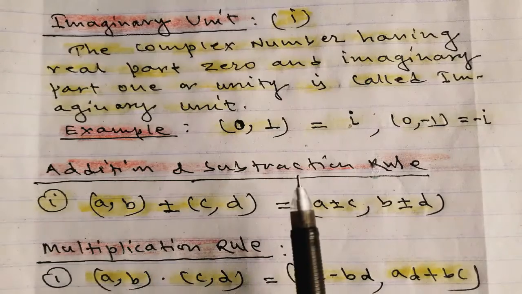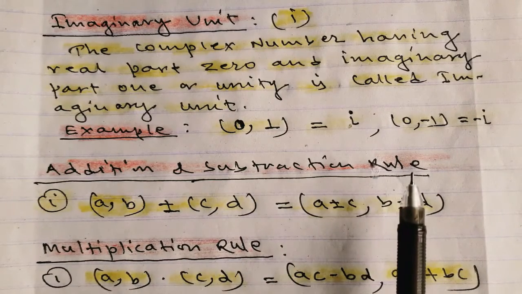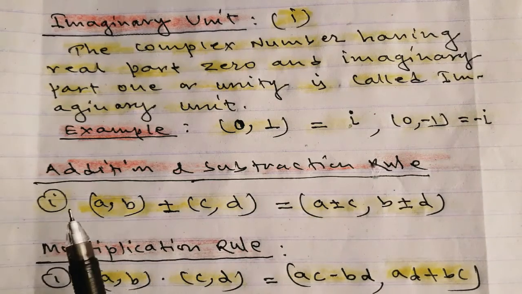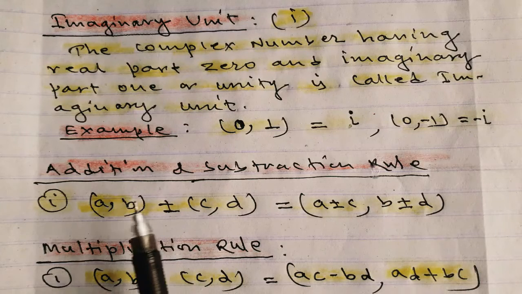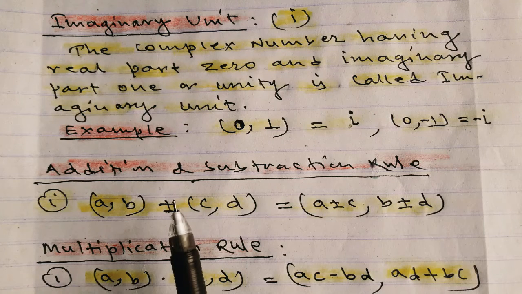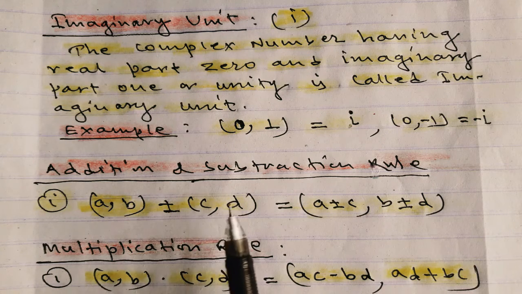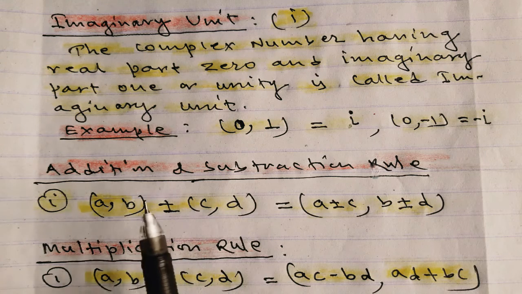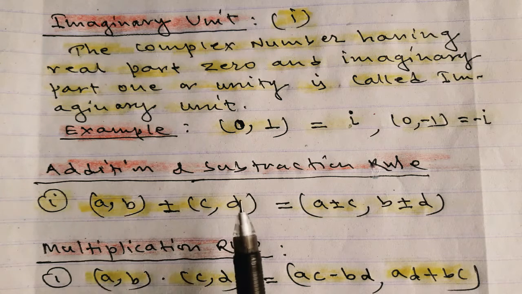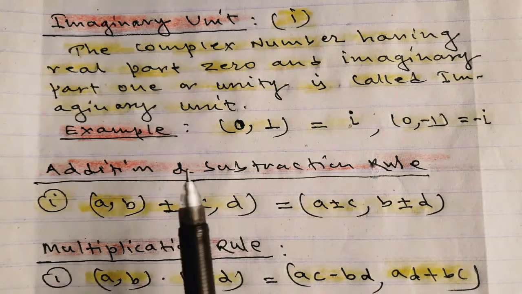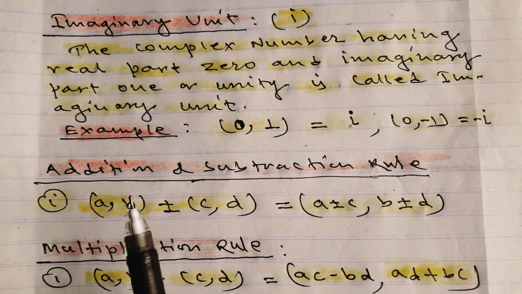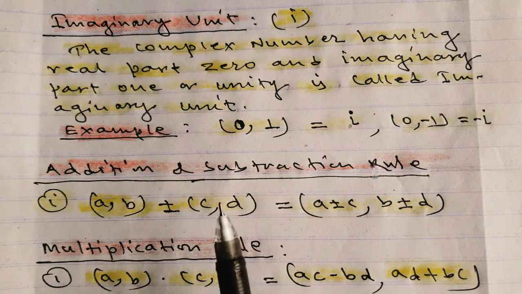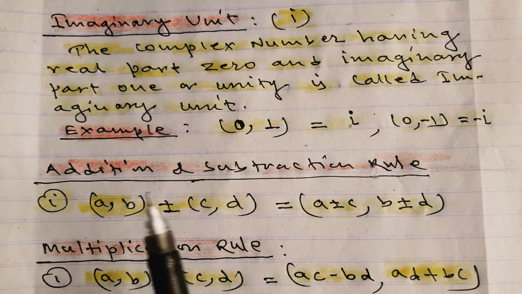Now let's learn the addition and subtraction rule of complex number. A comma B, the first complex number, plus C comma D, the second complex number. A comma B minus C comma D. That means when we add any two complex number or when we subtract any two complex number, then we follow the same rule. So the sum of A comma B and the second complex number C comma D will be A plus C comma B plus D.